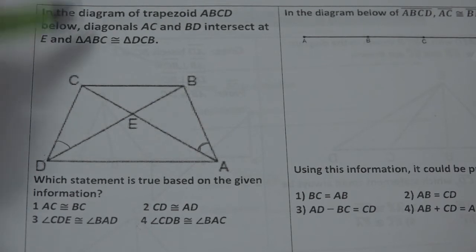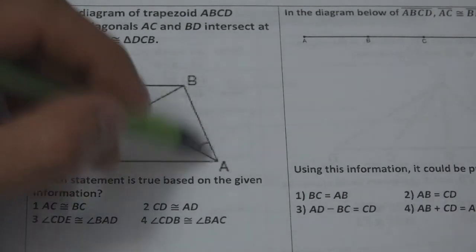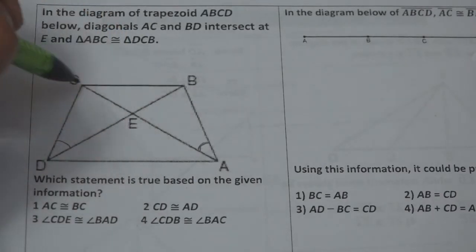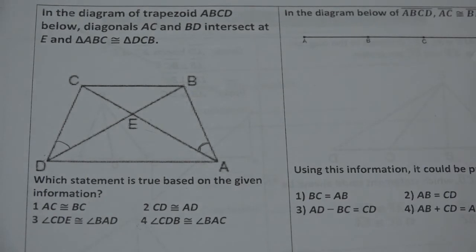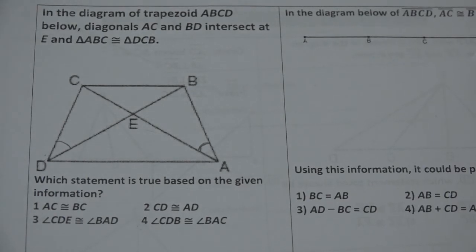Well, triangle ABC, this triangle right here, I'm going to have to color code it. With what? I have no idea. I need a color pencil. Where is one?